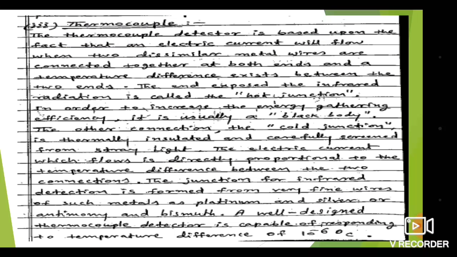Then thermocouple. The next detector is the thermocouple. The thermocouple detector is based upon the fact that an electric current will flow when two dissimilar metal wires are connected together at both ends, and a temperature difference exists between the two ends.